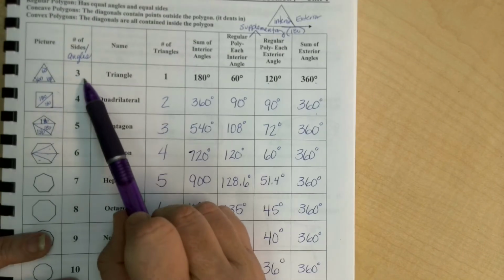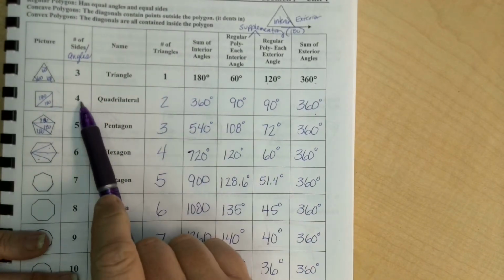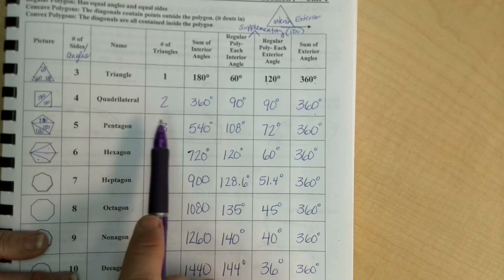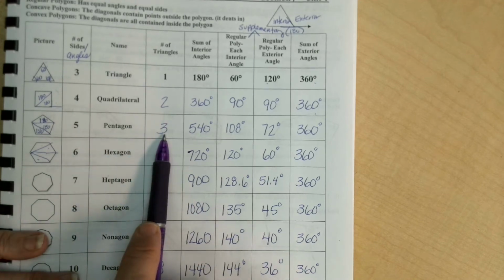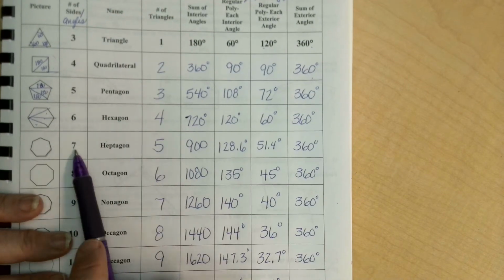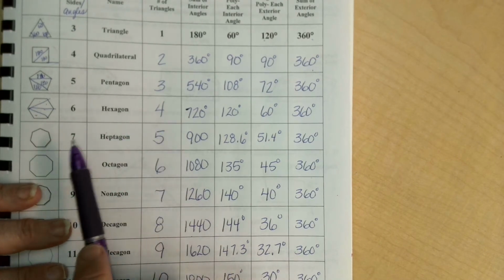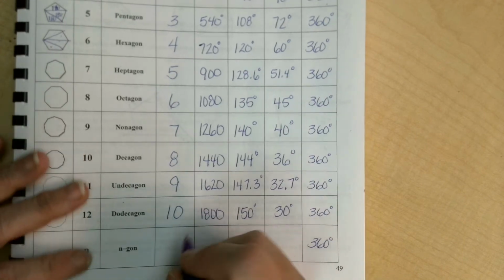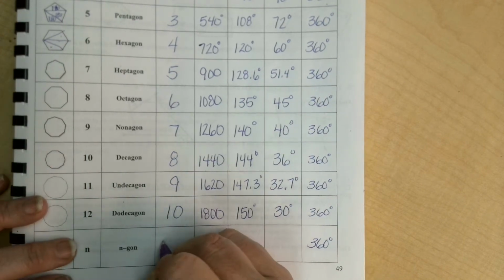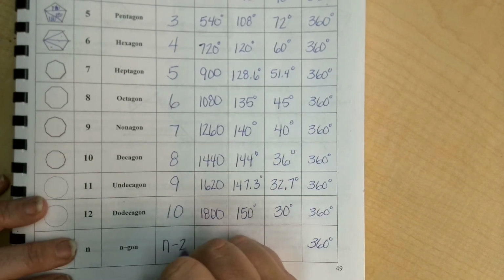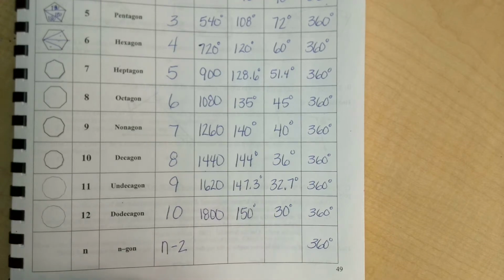When it had 3 sides, there was 1 triangle. 4 sides, there was 2. 5 sides, there was 3. 6 sides, there was 4. Hopefully you're seeing a pattern that there's always 2 less triangles than there are sides. So we can always represent that by saying take the number of sides and subtract 2. To find the number of triangles, you always take the number of sides and subtract 2.